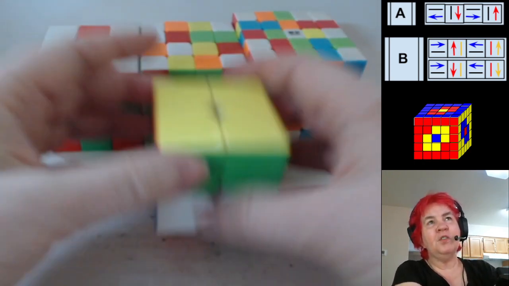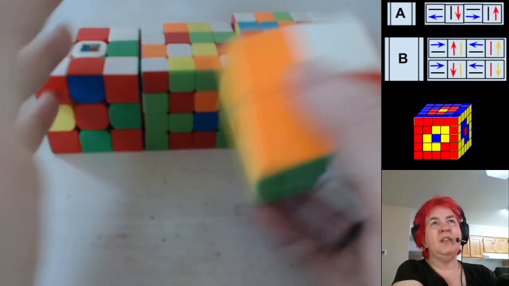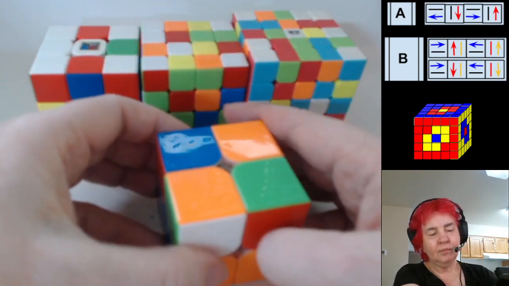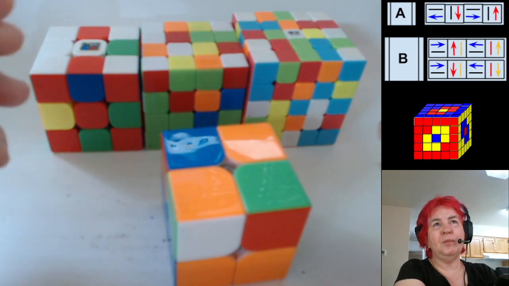Okay, first four corners are done. Second four corners are done the exact same way. We take the yellow, put it face down. If there's any whites already on top, we'll preserve them.